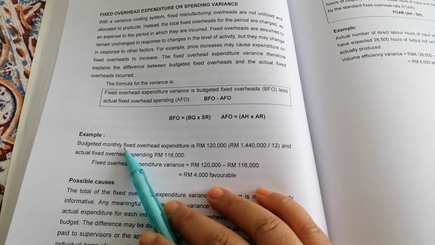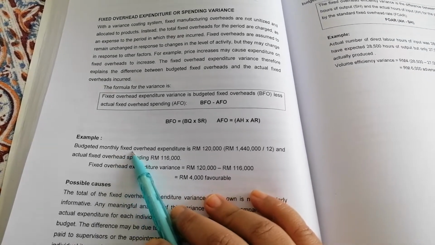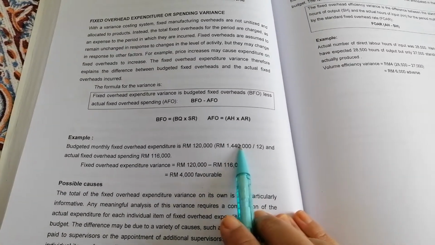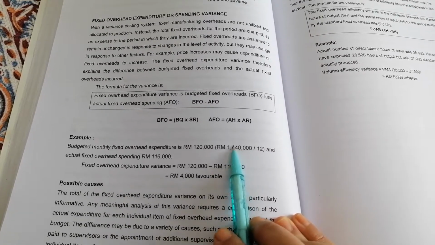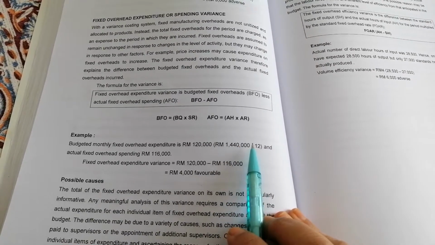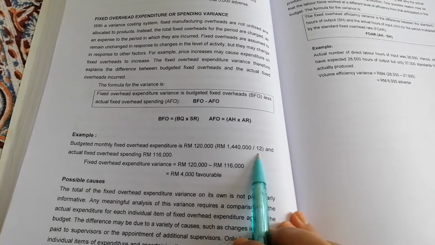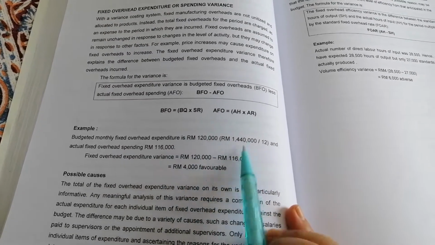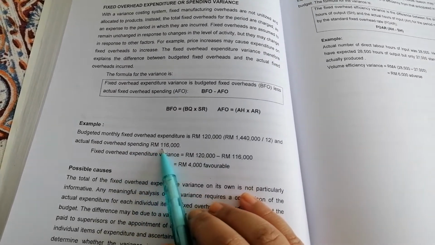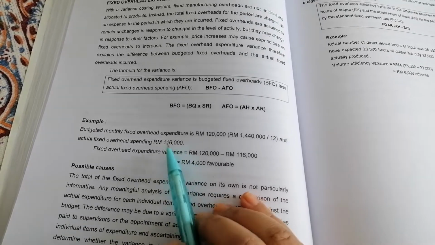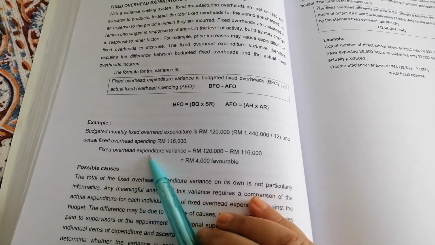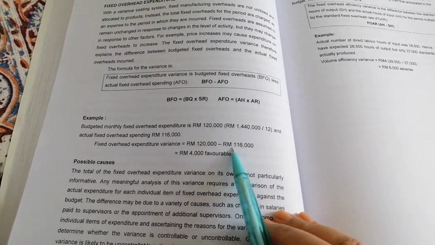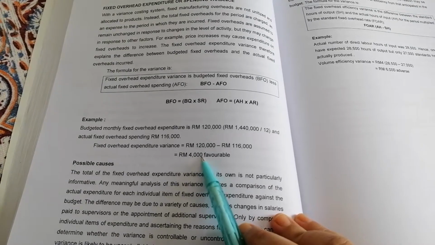Based on the example, the budgeted monthly fixed overhead expenditure is 120,000. This is the annual amount, the fixed overhead for one year in the budget, so you divide by 12 months because you want to find the monthly fixed overhead. The actual fixed overhead is 116,000. To calculate the fixed overhead expenditure variance, you take the budgeted minus the actual, so you get 4,000.